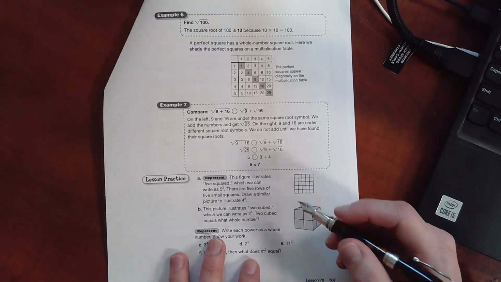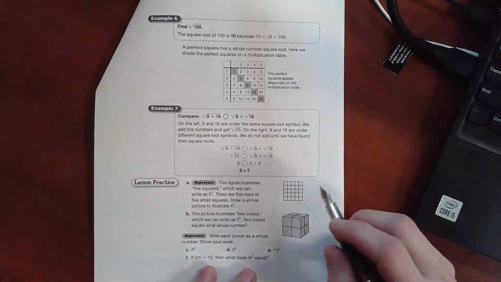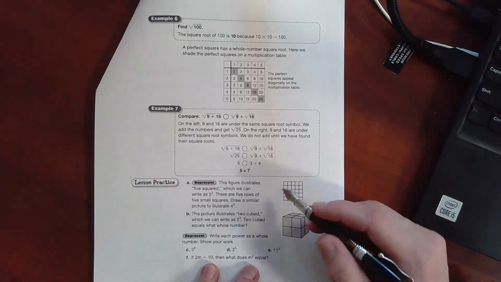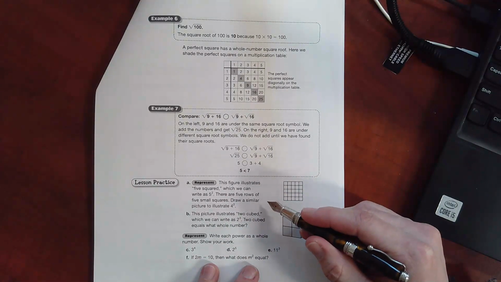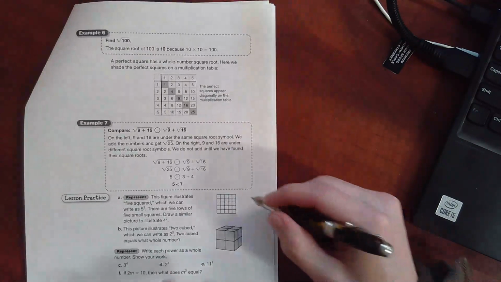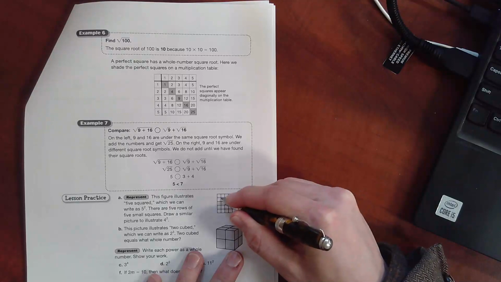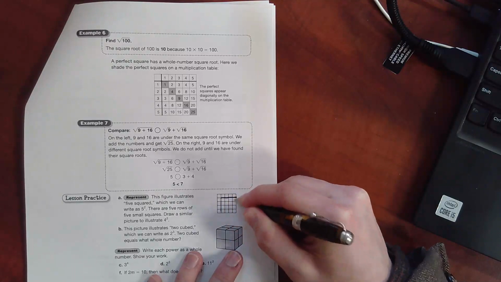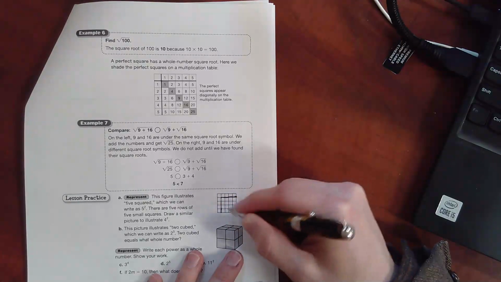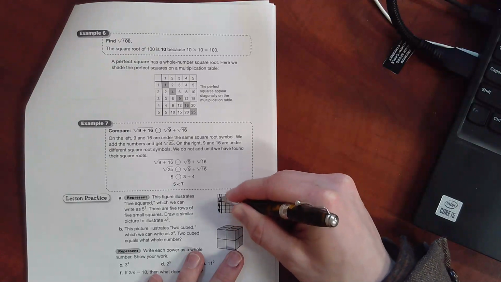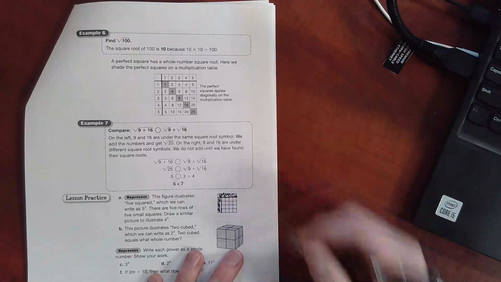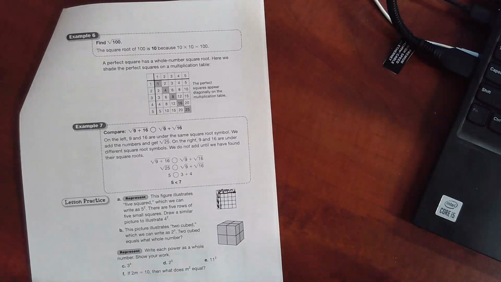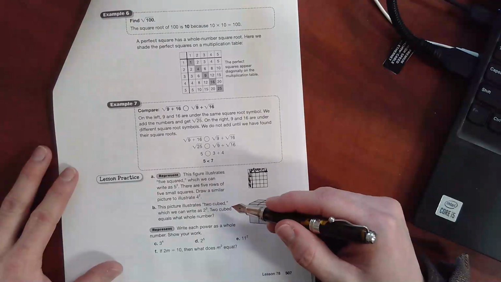All right, so this figure illustrates 5 squared, which we can write as 5 to the power of 2. There are 5 rows of 5 similar squares. Draw a similar one for 4. So, I mean, that's basically this. I'm not going to draw it. It's everything outside of this. So it's just those guys. That's it.